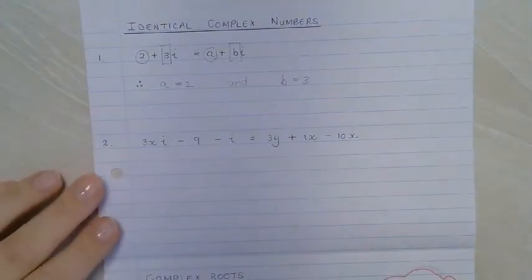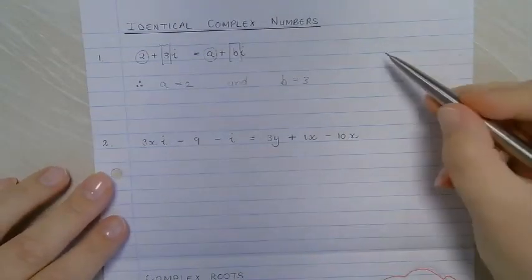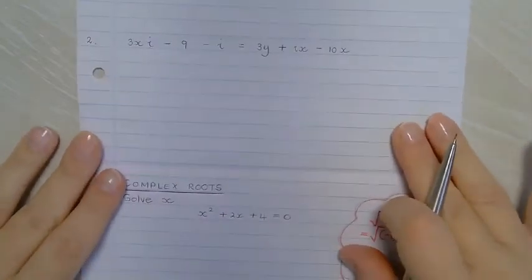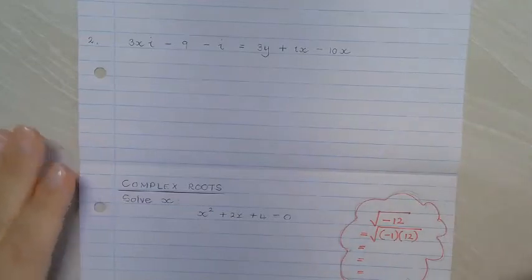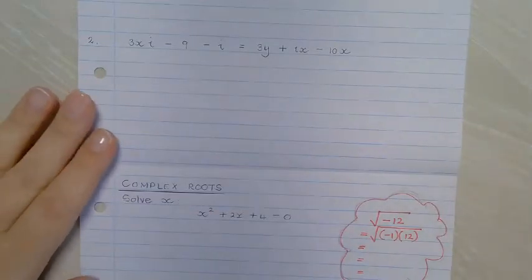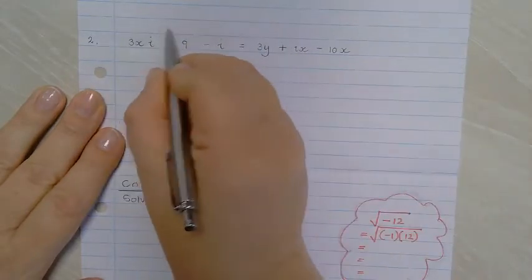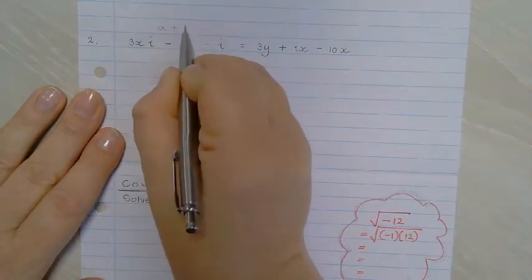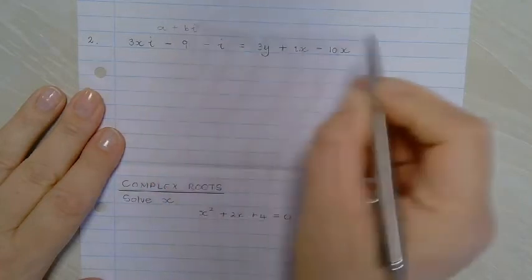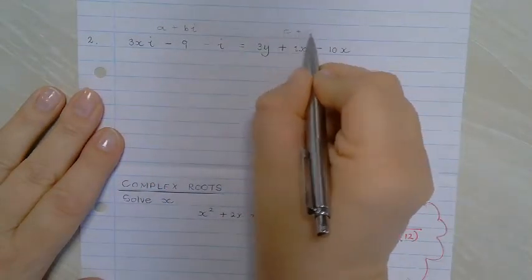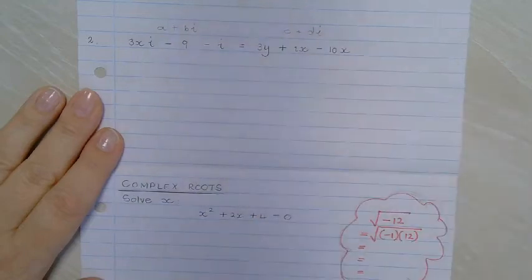Sometimes it's not as straightforward as it is in number 1. Sometimes they give it to you where you are going to have more terms, and the main idea is to get your left hand side written in the form a plus bi, and this side as well as c plus di. Okay, so that is our main aim at the moment.